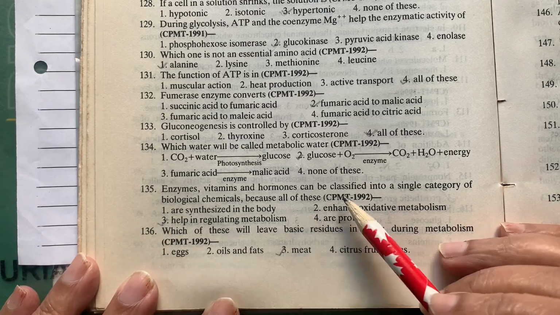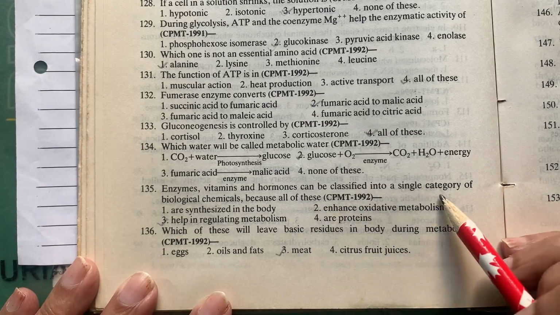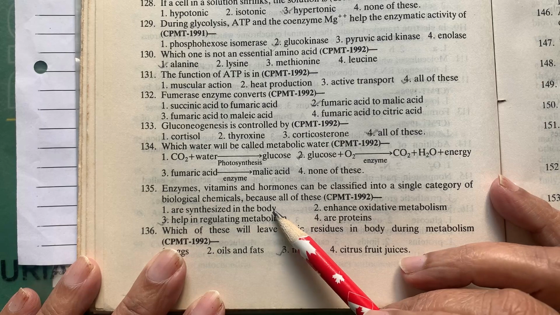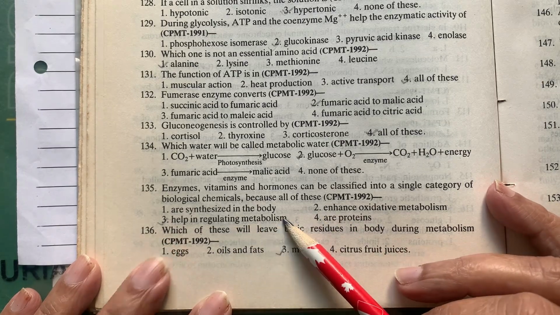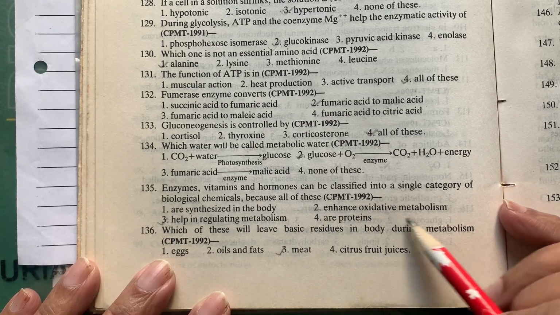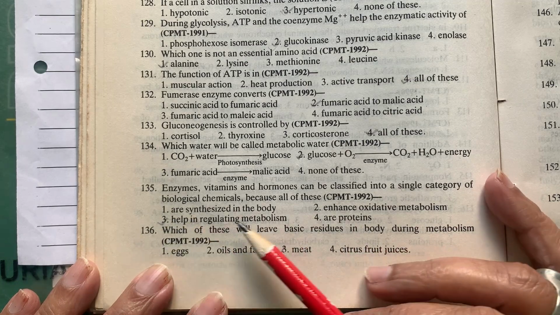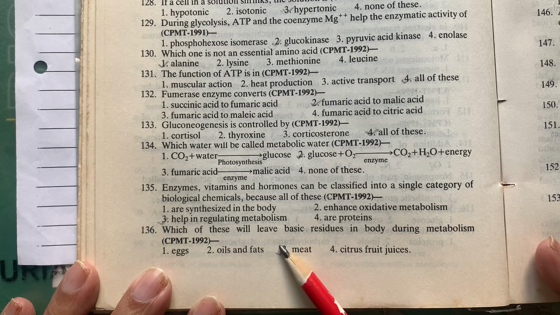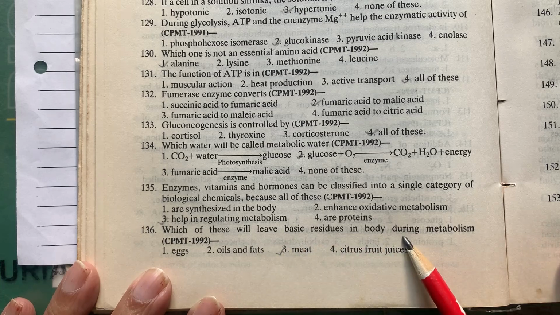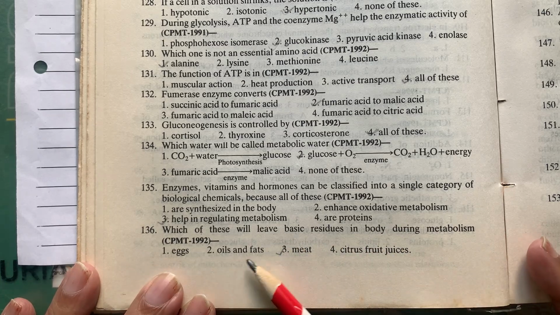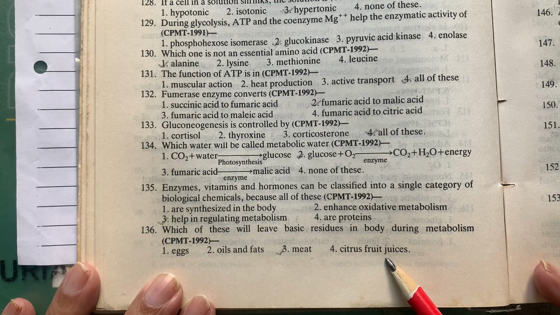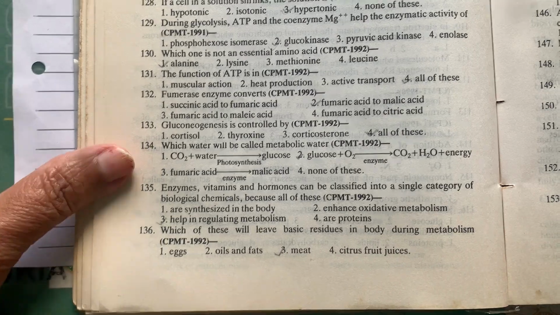Enzymes, vitamins, and hormones can be classified into a single category of biological chemicals because all of these are synthesized in the body, and hence oxidative metabolism, help in regulating metabolism, or protein help in regulating metabolism. Which of these will leave basic residues in body during metabolism? Eggs, oils and fats, meat, citrus fruit and juices. It is the meat.